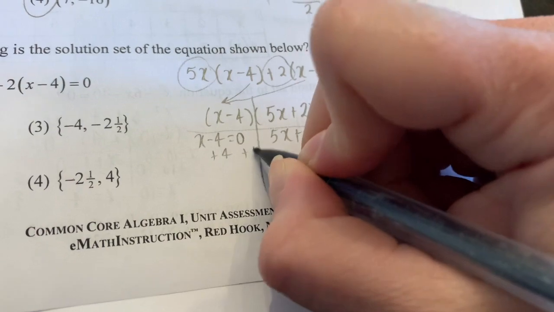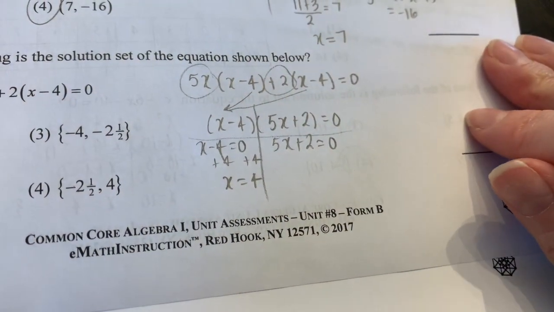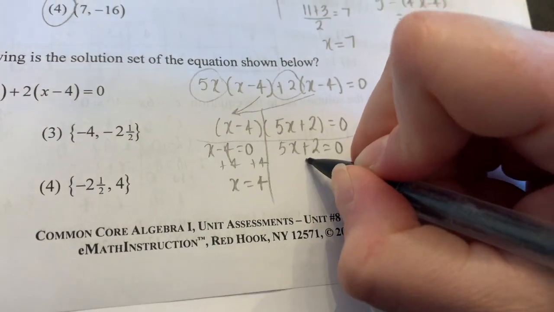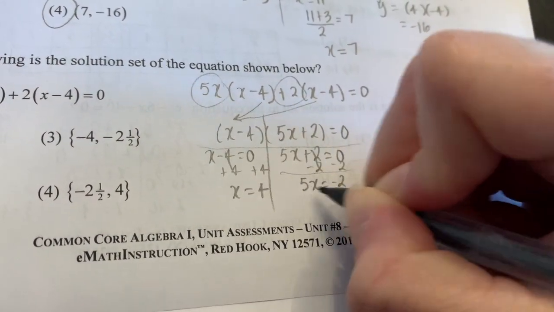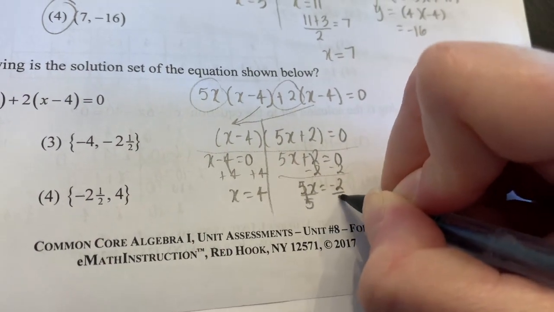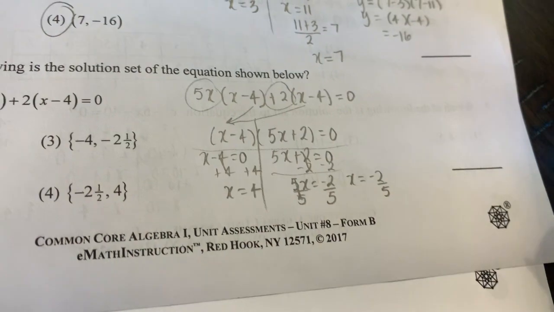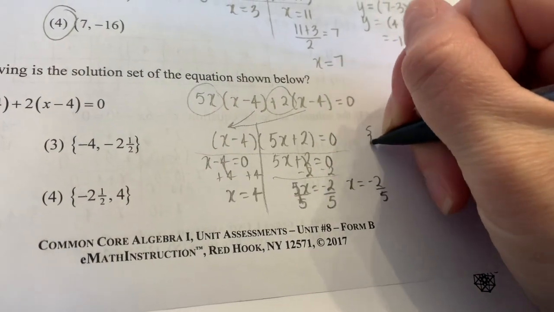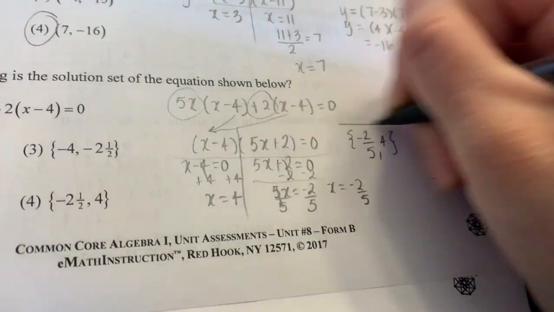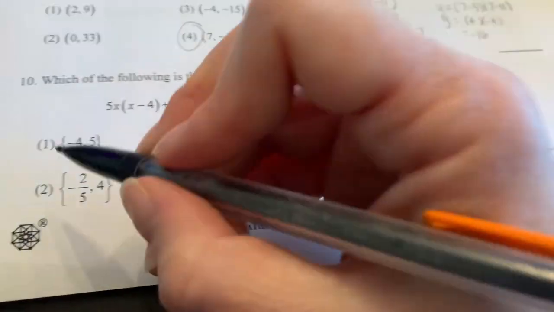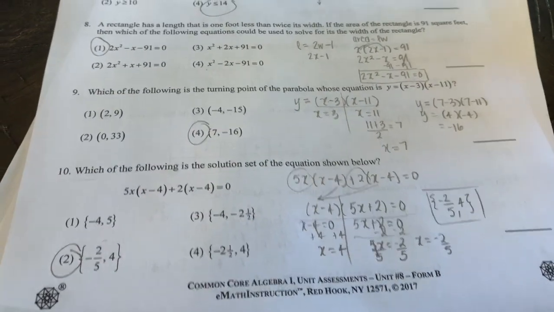For this one we're adding 4 to both sides. x is equal to 4 is one zero. And we're going to subtract 2. 5x equals negative 2. Divide by 5 on both sides. x is equal to negative 2/5. So my two zeros are negative 2/5 and 4. And that's choice 2. Okay? And those are the part 1 questions.